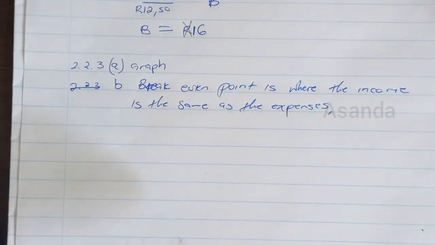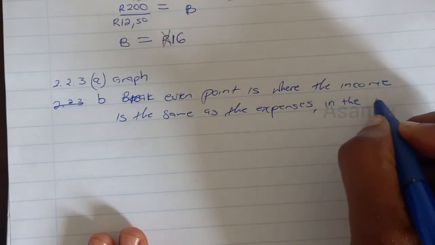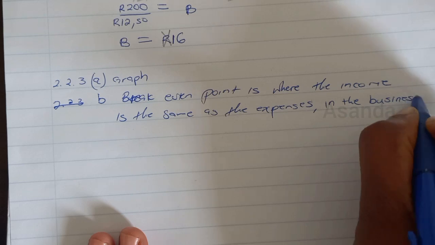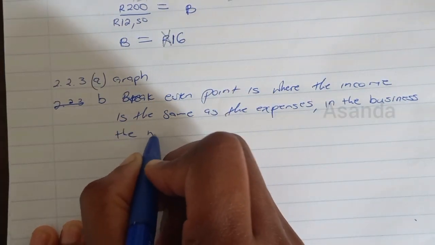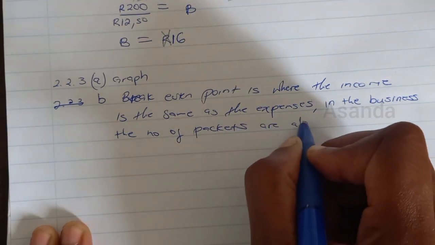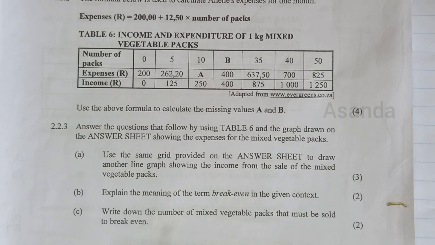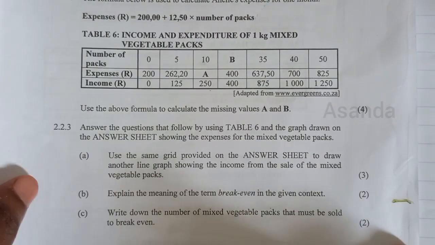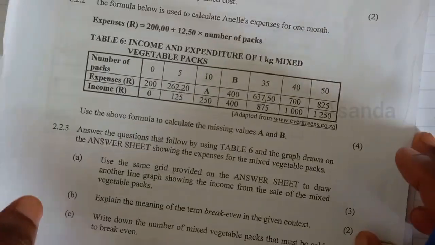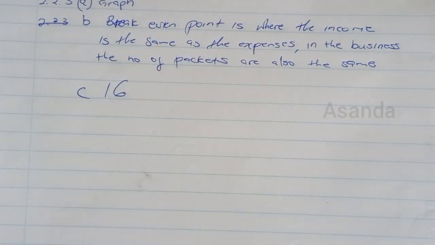Now they say in this context, so I'm going to go ahead and say in this business, the number of packets are also the write down the number of mixed vegetable packs that must be sold to break even. Easy. 16. So that will be C. We need 16 there.